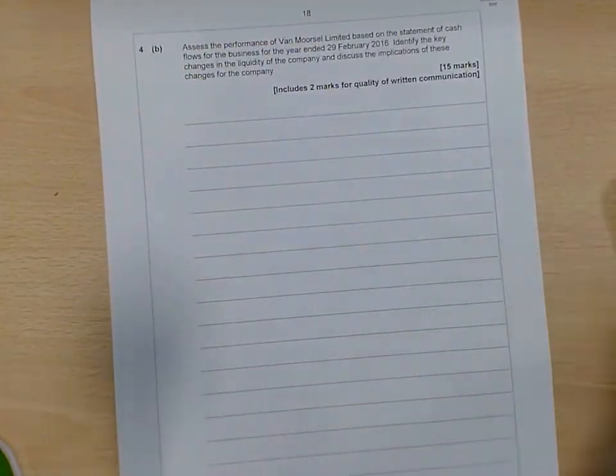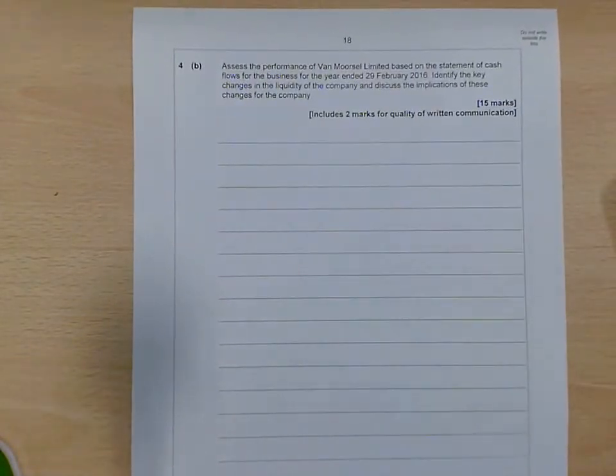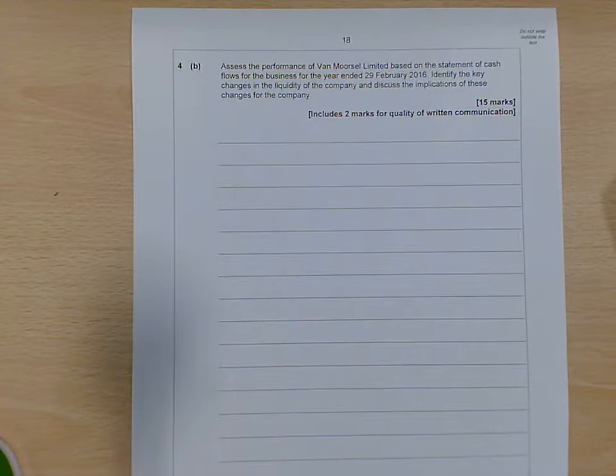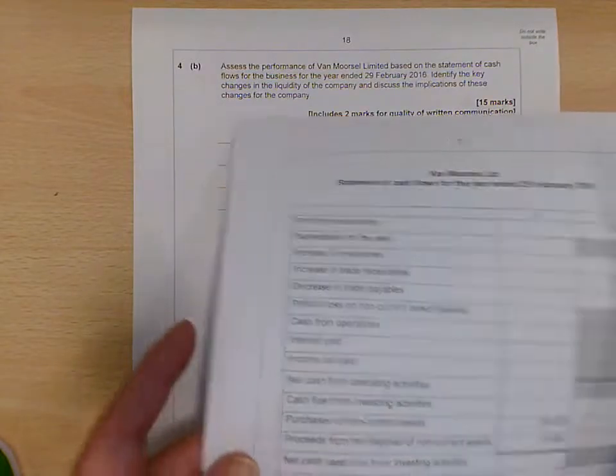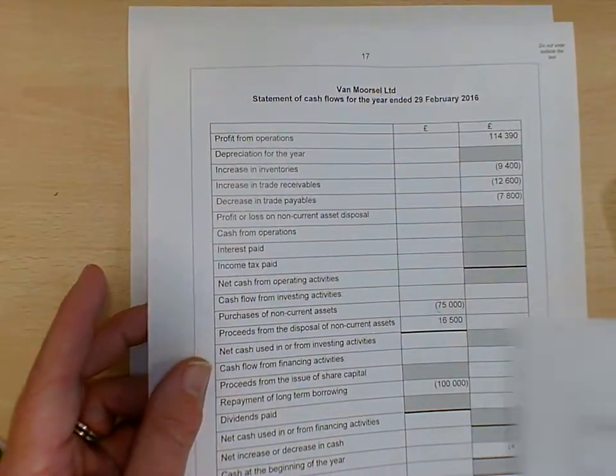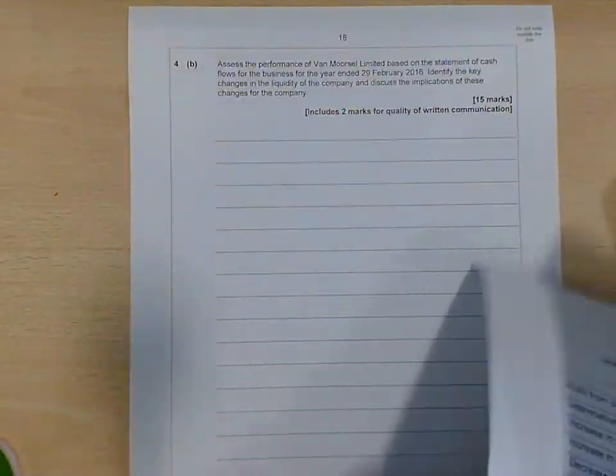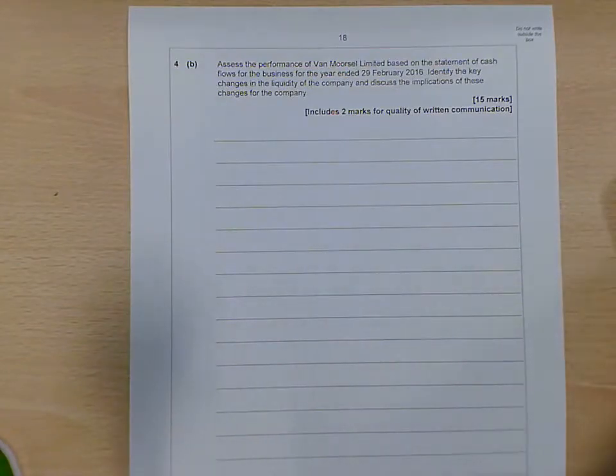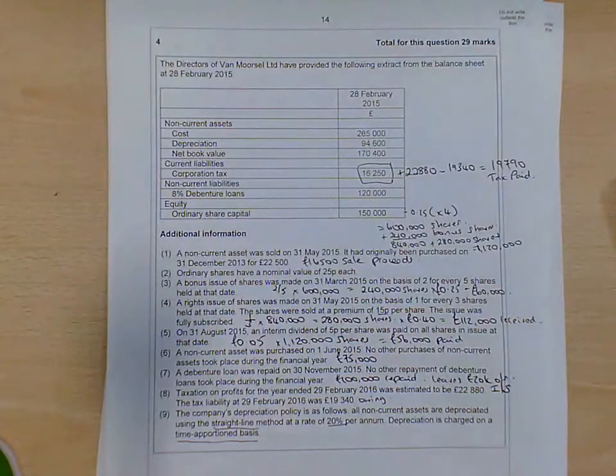And as if that wasn't all bad enough, Part 4B was another 15 marks to assess the performance of Van Moorsel based on the statement of cash flows for the business for the year ended 29th of February 2016. So if you hadn't had a very good go at this, then you'd be a bit stuck with trying to assess the performance. So yeah, quite a nasty question. I suspect probably wasn't done all that well in the exam.